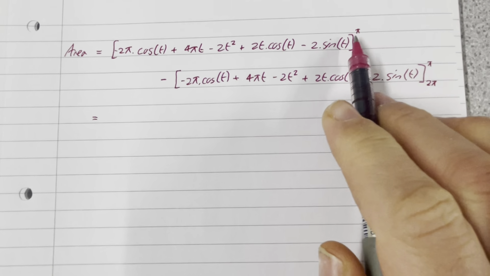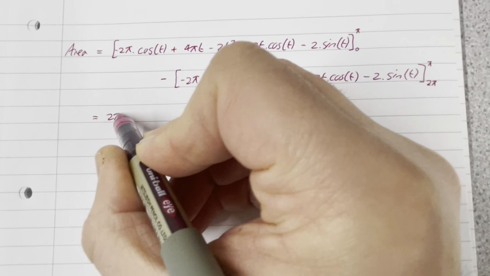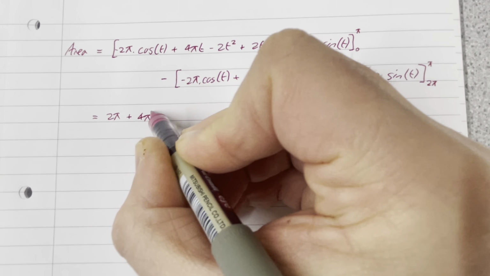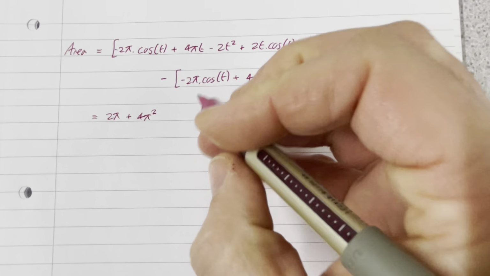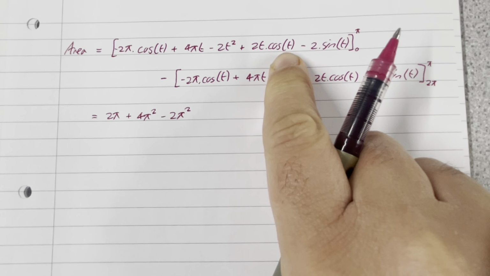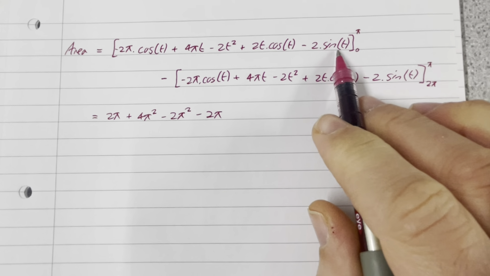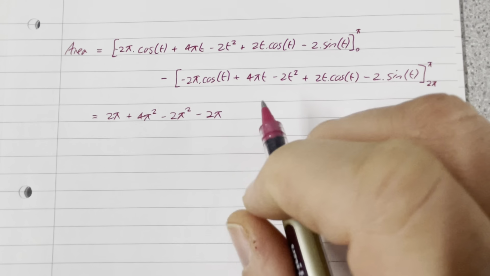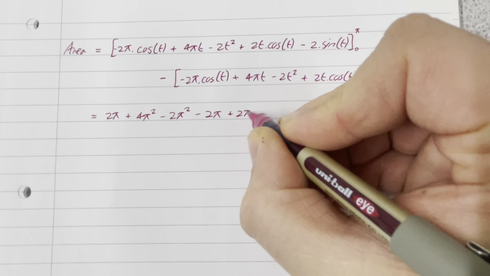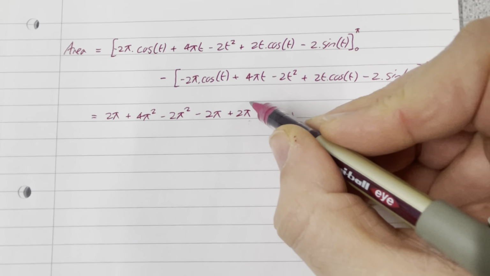So let's plug in our limits. Pi into here, cos of pi is minus 1, so that is positive 2 pi. Plug in pi into here, I get 4 pi squared. Plug pi into there, I get minus 2 pi squared. Cos of pi is minus 1 still, so that's minus 2 pi. And then sine of pi is 0, so it disappears. Plug in 0, cos of 0 is 1, so that is minus minus, that's plus 2 pi. Minus 0, minus 0, minus 0, plus 0, so everything else disappears. So that's the first bracket.